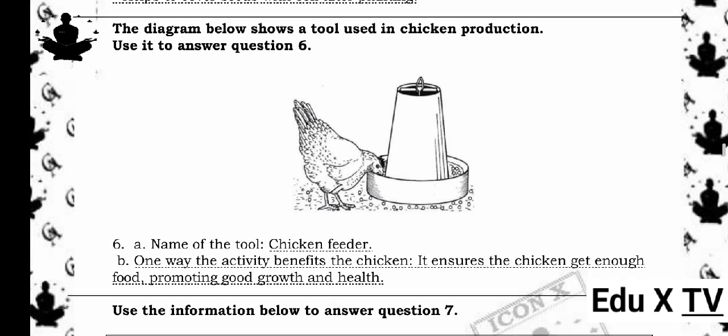The diagram below shows a tool used in chicken production. Use it to answer question 6. 6. A. Name the tool. Chicken feeder. B. State one way the tool benefits the chicken. It ensures the chickens get enough food, promoting good growth and health.